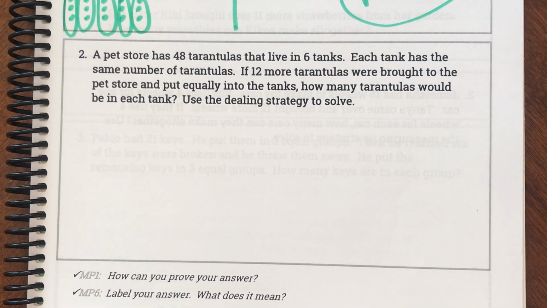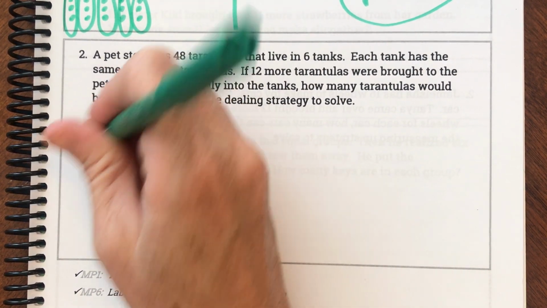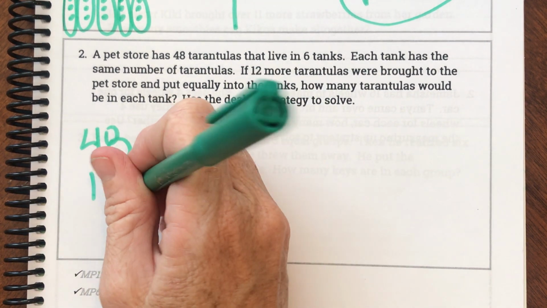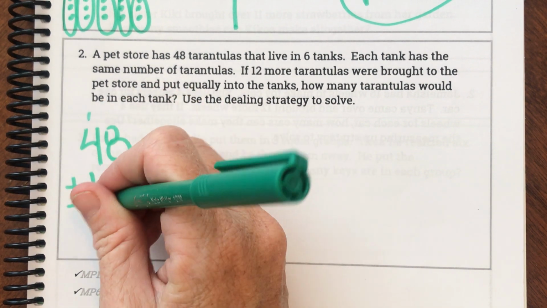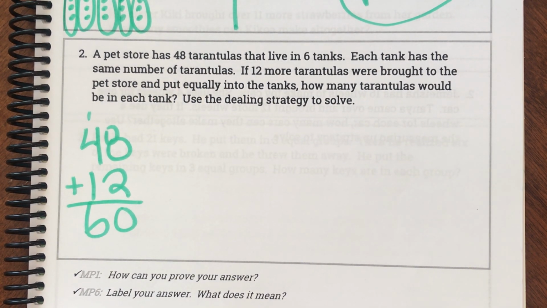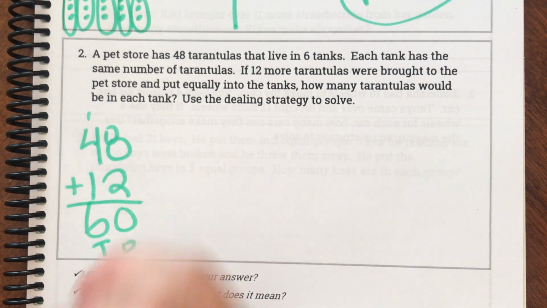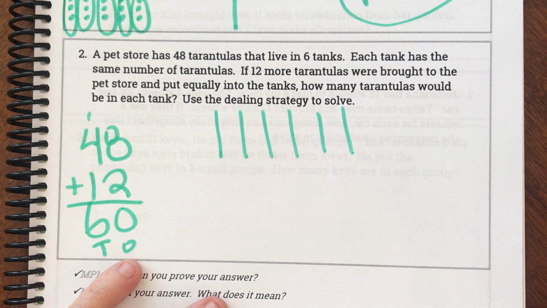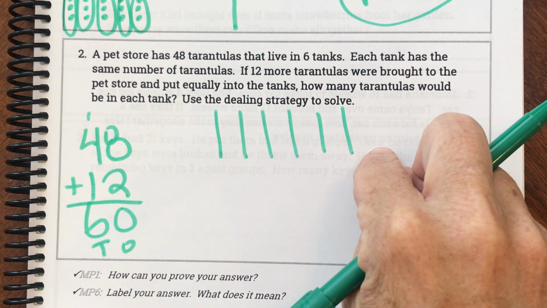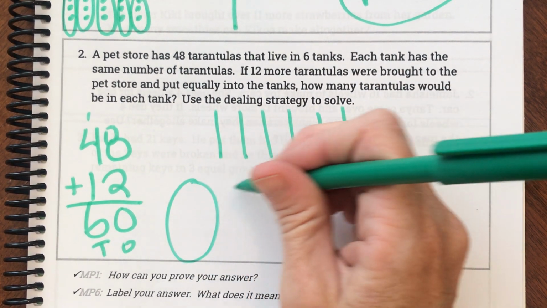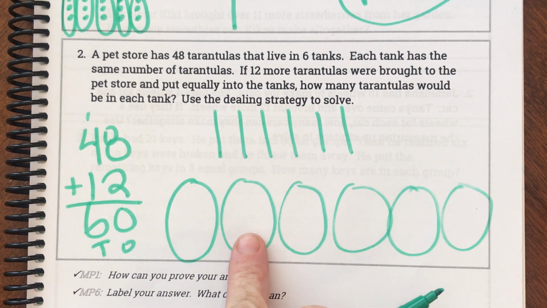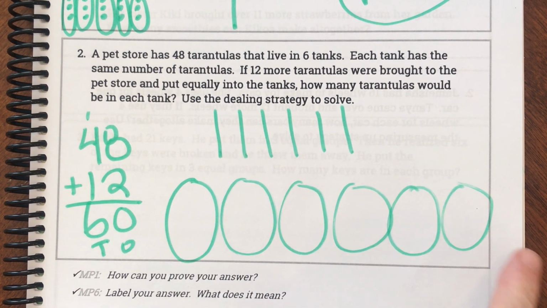So how many are we going to deal out though? Well, the pet store had 48 tarantulas, and then there was 12 more brought in. So they have 60 tarantulas total. So they have 1, 2, 3, 4, 5, 6 10s and no 1s. Okay, and we're going to divide these 60 tarantulas into 6 groups, into 6 tanks. Tank 1, 2, 3, 4, 5, 6. So here's our 6 tanks.